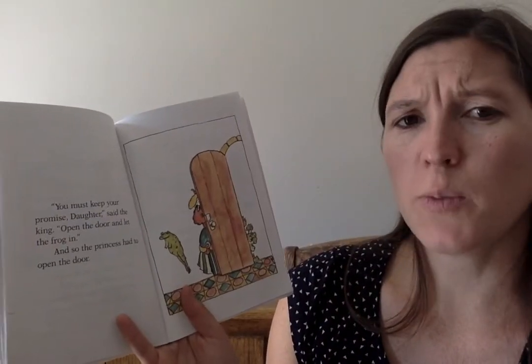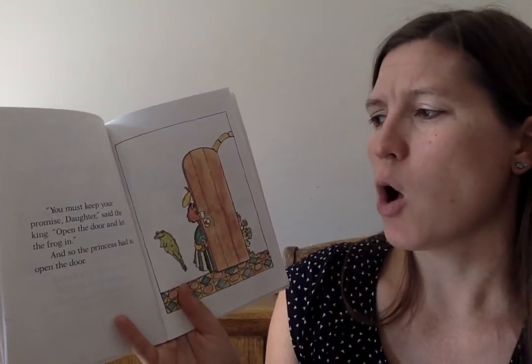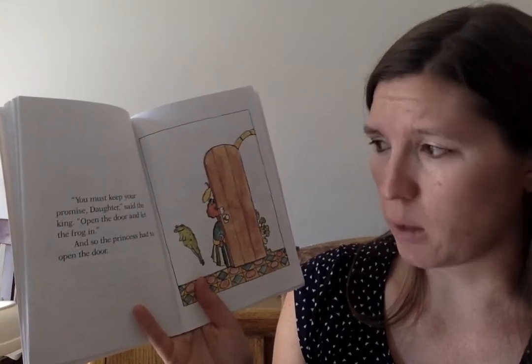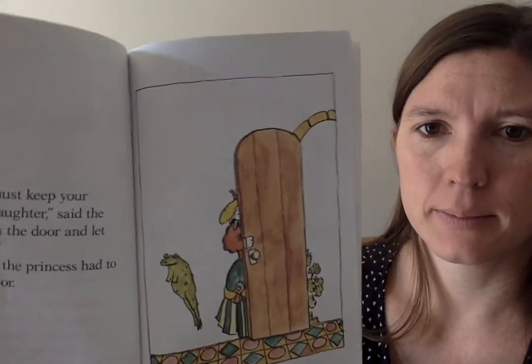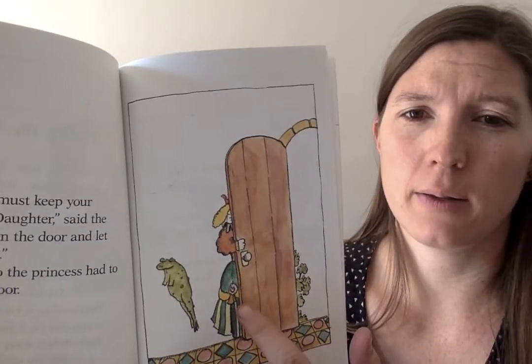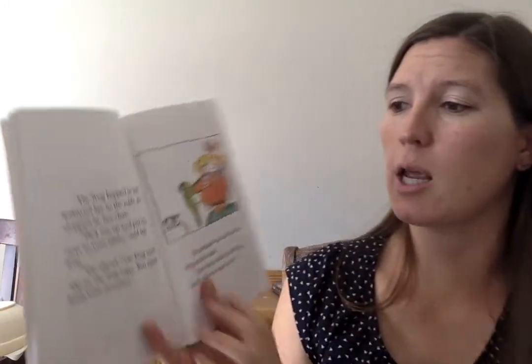You must keep your promise, daughter, said the king. Open the door and let the frog in. And so the princess had to open the door. Our two characters again, the princess and the frog. And they're at the castle is our setting.